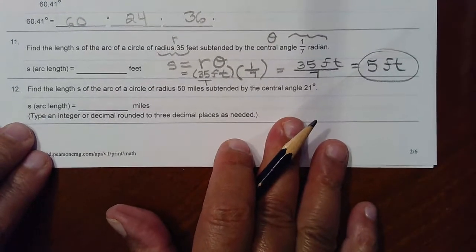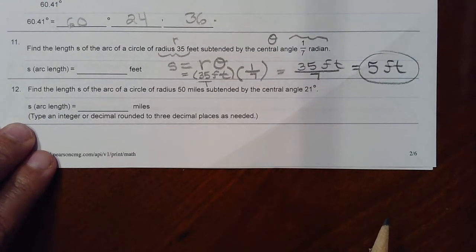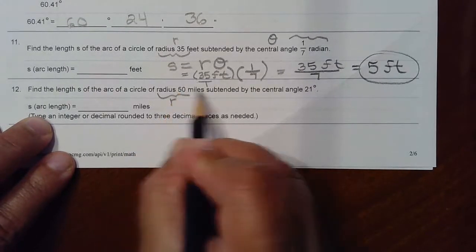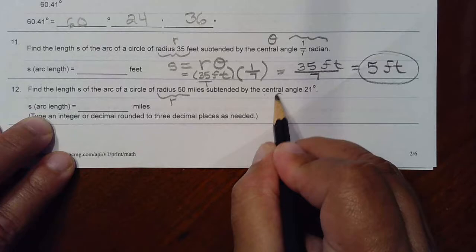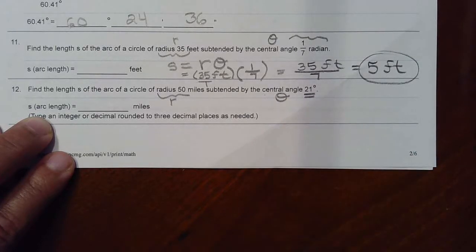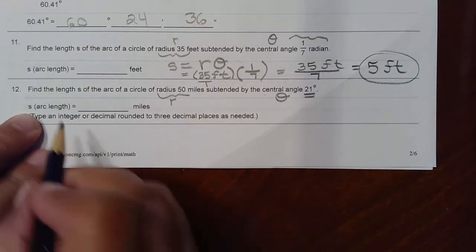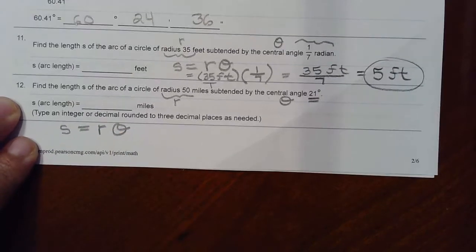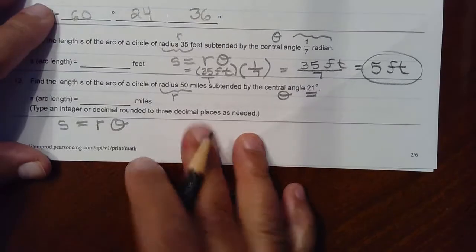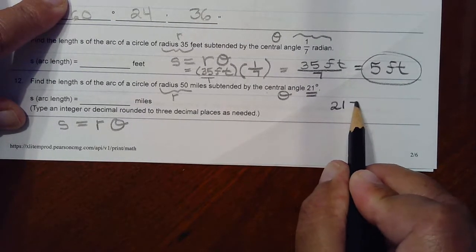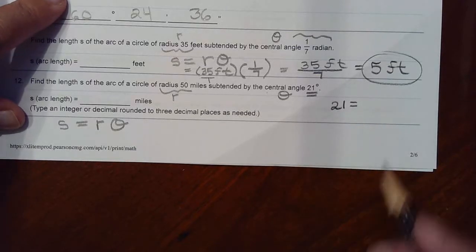This last problem, number 12, you're going to find the length of S again. You're given radius again, 50 miles. You're given central angle again. That's the theta that you see in the formula. Only this time you're being given the theta in degrees, and that is not usable in degrees. It needs to be in radians. So write your formula so you don't accidentally plug things in the wrong place. Let's get this in radian form. That's what we did in problems 4 through 8, I think it was.